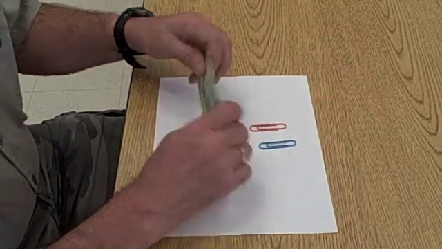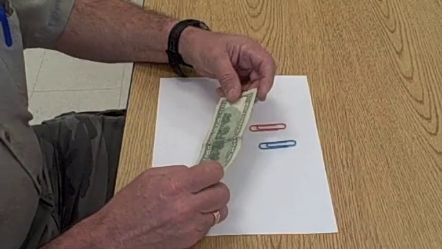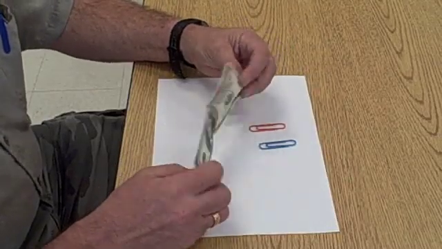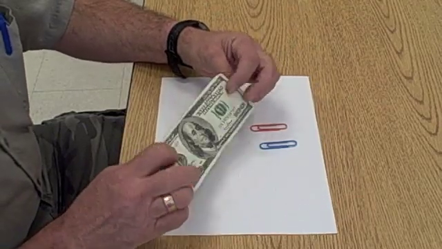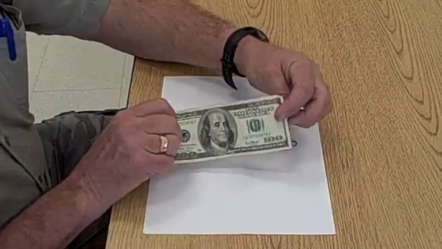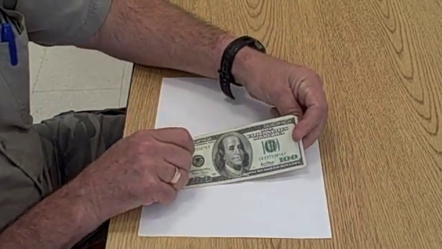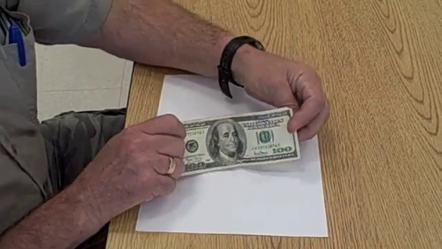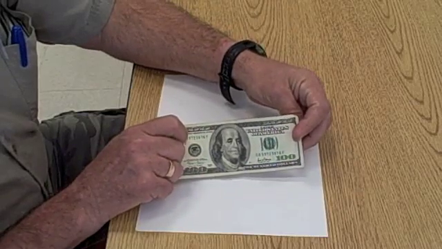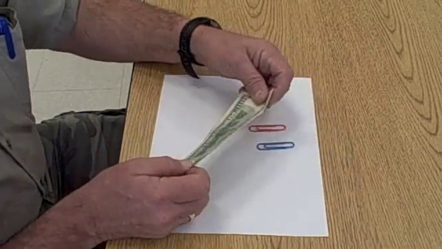So if this represents a ribosome, we'll call him Richie Ribosome. Benjamin Ribosome, there we go, Benjamin Ribosome.